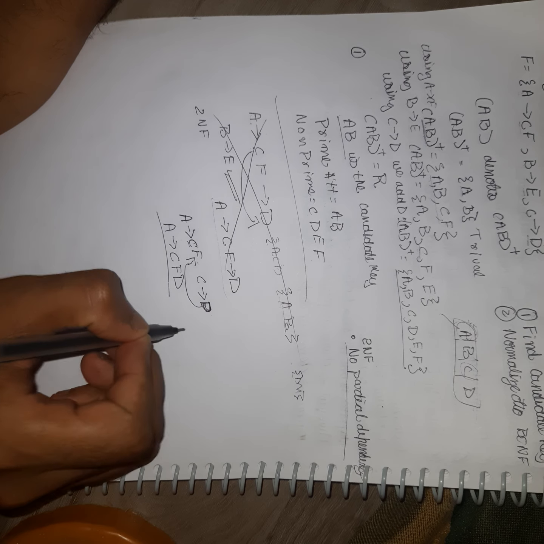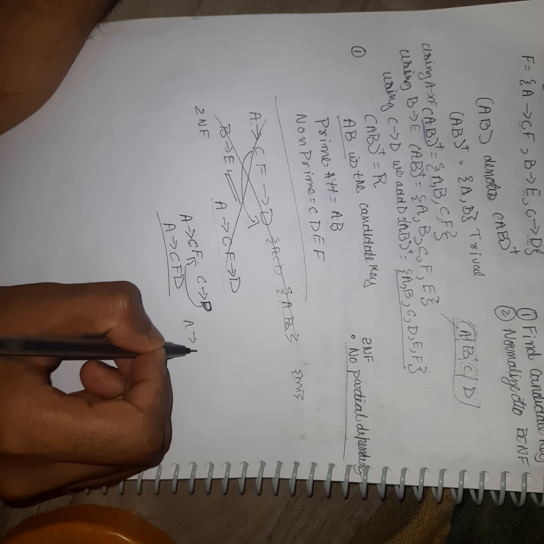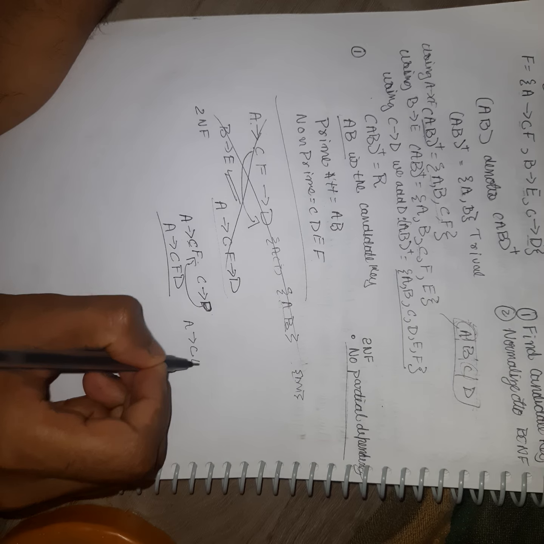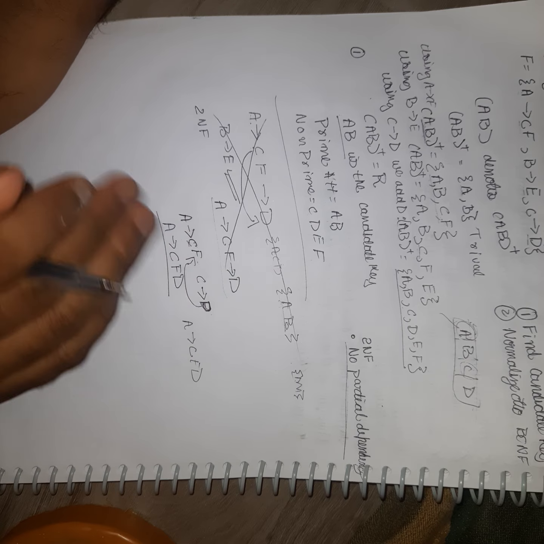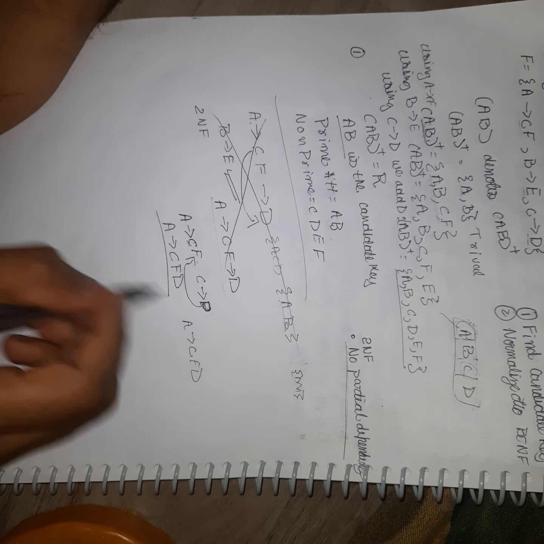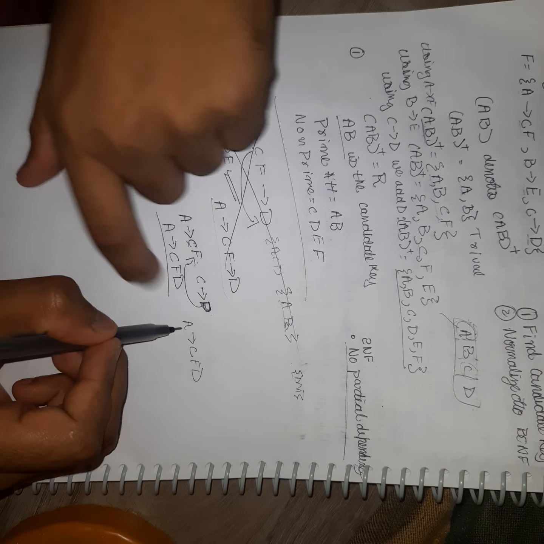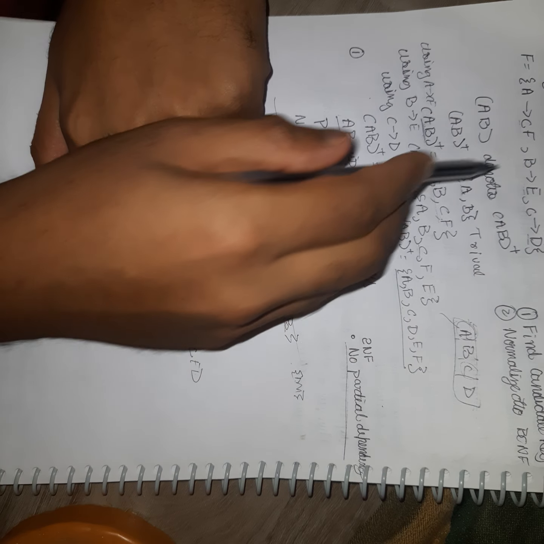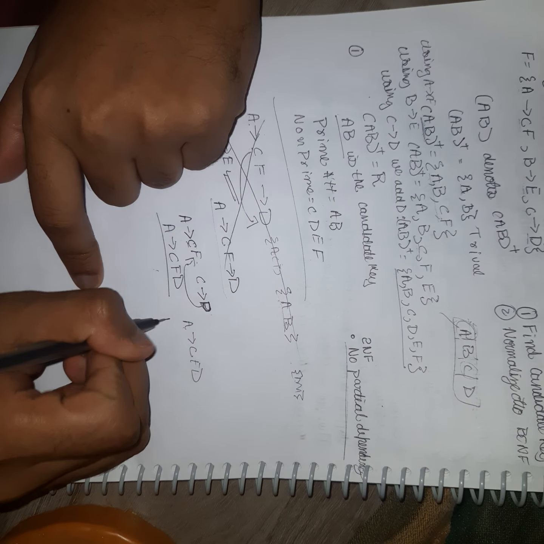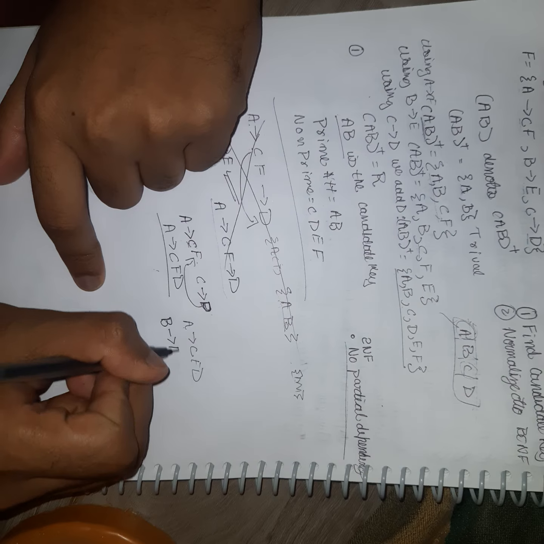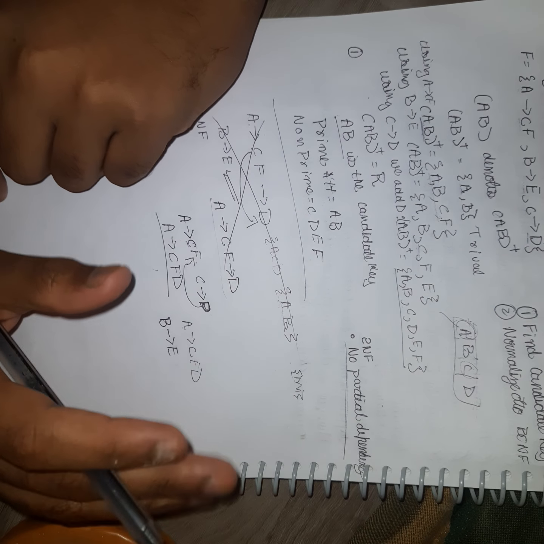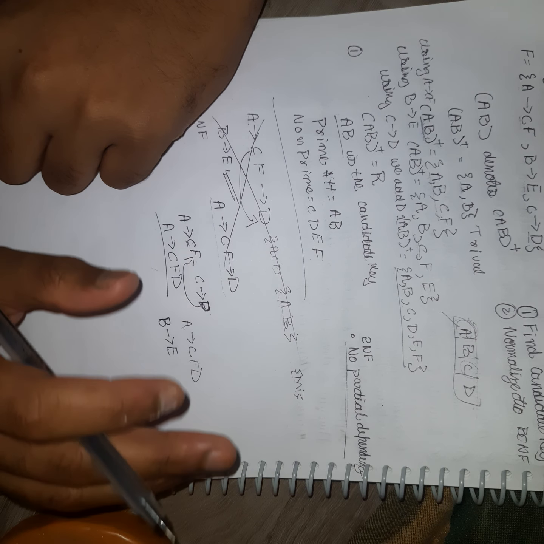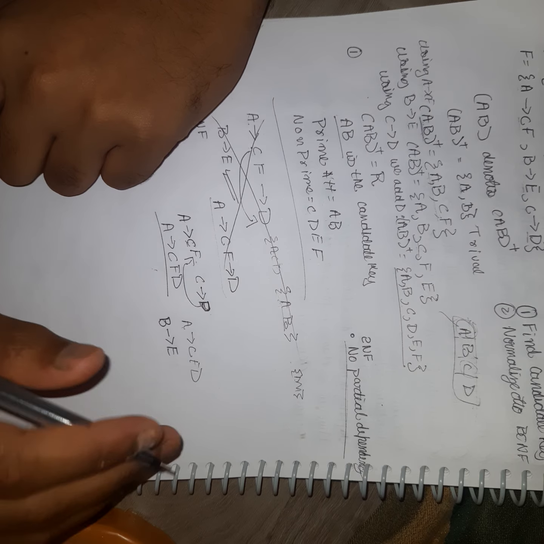It is already in the table, right? So using C, F, D you can get anything. So the partial dependency is over, so it will be 2NF. Next, using A you can take that, right? What is remaining? The remaining is B. Using B you can find E. There is no partial dependency, so it is okay.